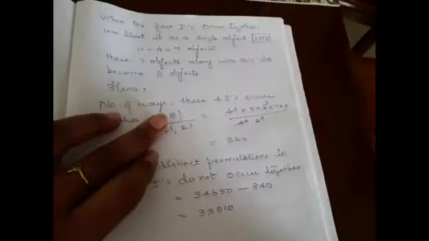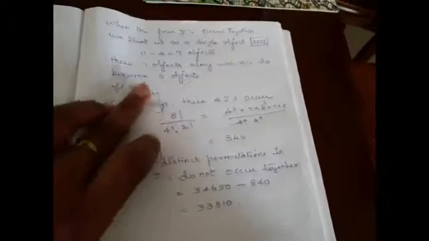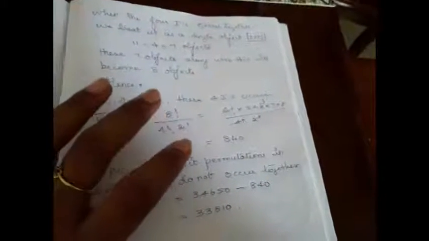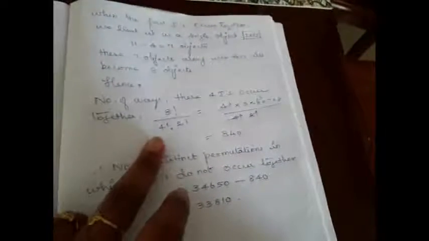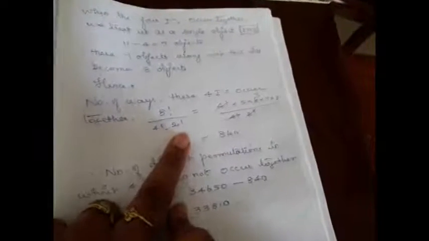So we are taking it as 8 factorial, because considering these 4 i's as a single object, 11 minus 4 is 7, so 7 plus 1, as of now we have 8 objects. Out of 8 objects, S is repeated 4 times and P is repeated 2 times. So if we simplify this, we get 840. So there are 840 ways in which these 4 i's occur together.